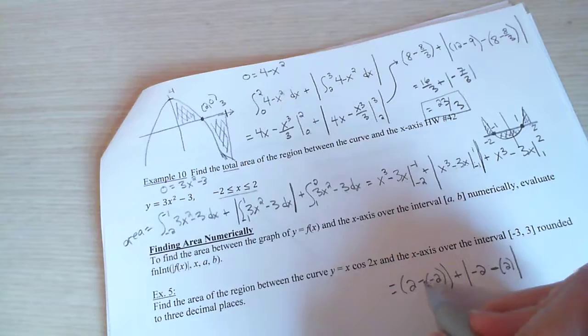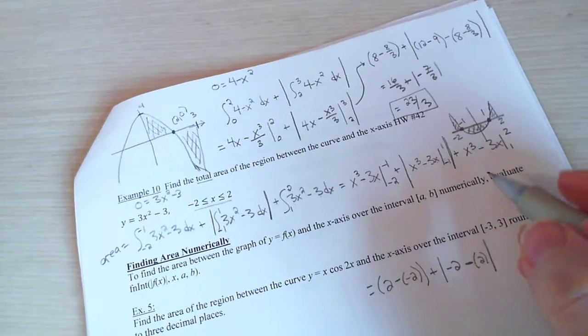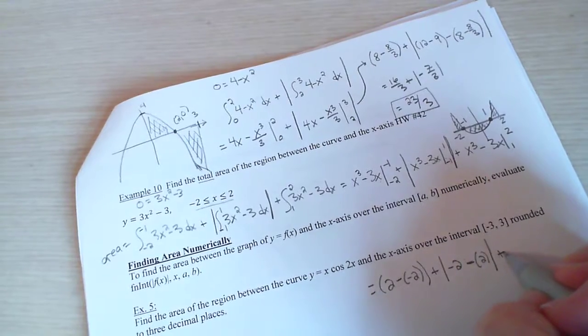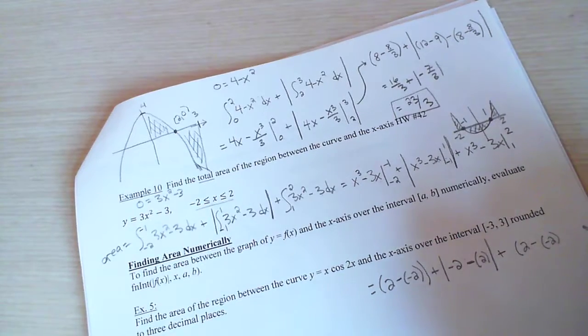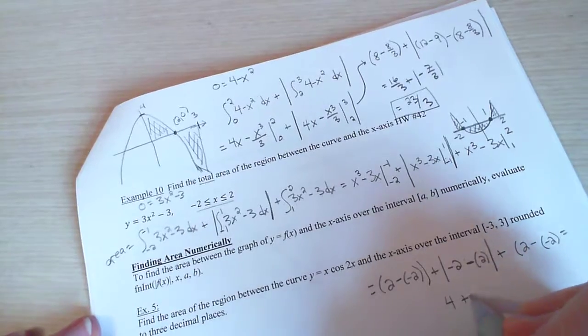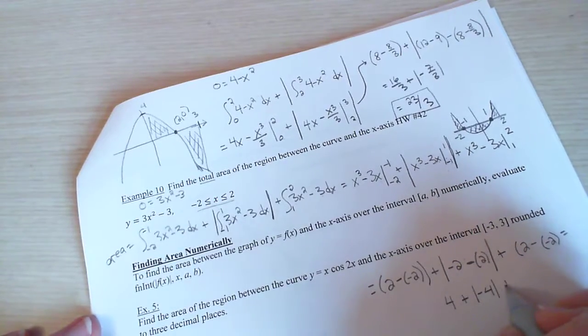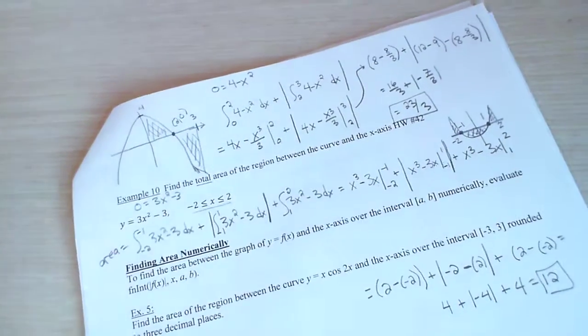And remember, I subtract after I substitute in upper and lower bound. And then the last one, no absolute values needed, and I get to minus -2 on the last one also. So what I end up with is 4 plus absolute value of -4 plus 4, total area is 12.